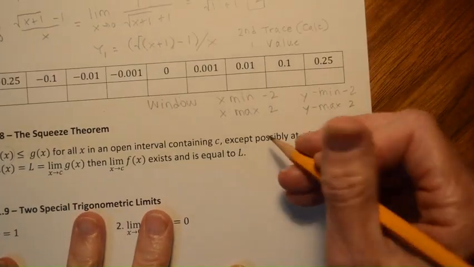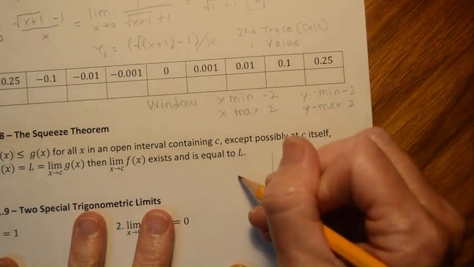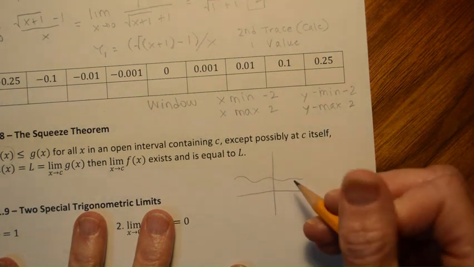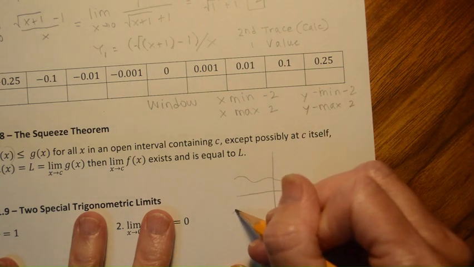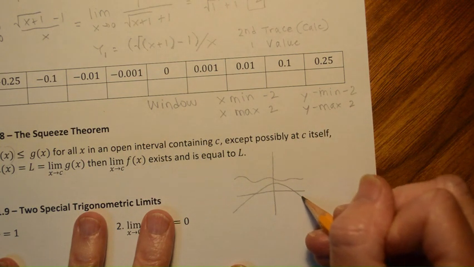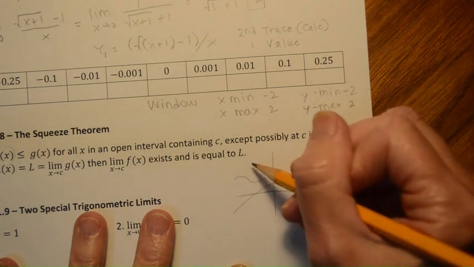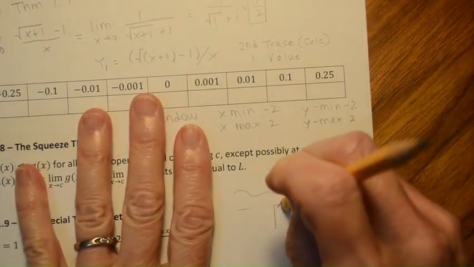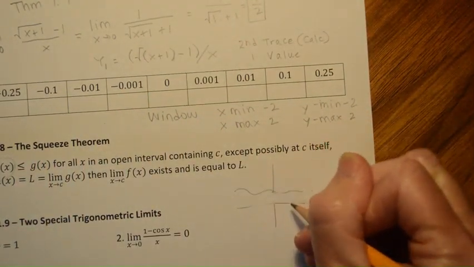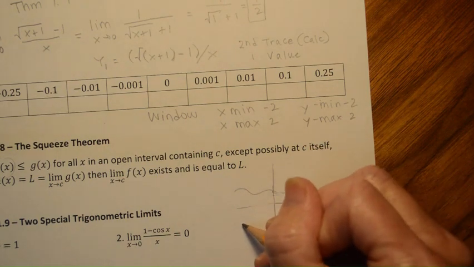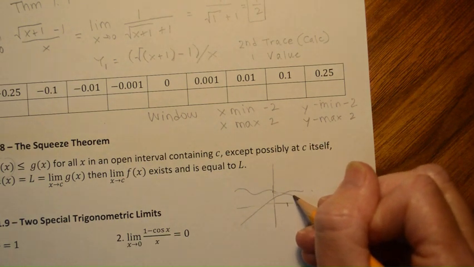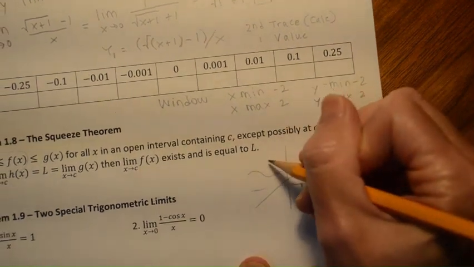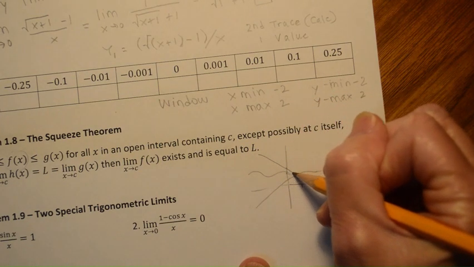So imagine that we've got something like this. I've got some function f, maybe that. And then I've got some function h of x that's always underneath f of x, it's always less than it. And I've got some function g of x that's always above it. Let me put this a little bit closer so that it touches it at this point, and let me do it so that that touch point is not necessarily 0. So h of x is always below f of x. This is h of x, and this is f of x. And then g of x is always above it.